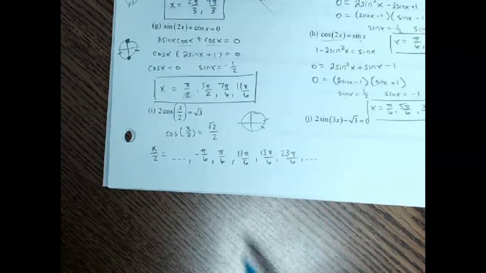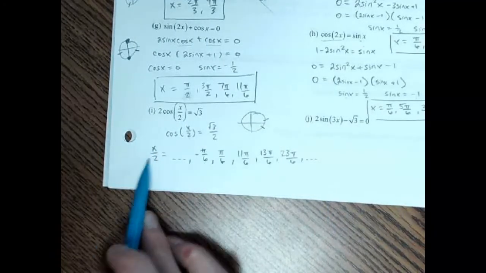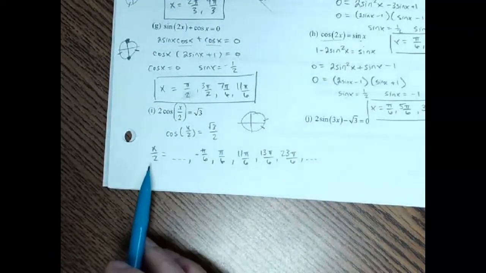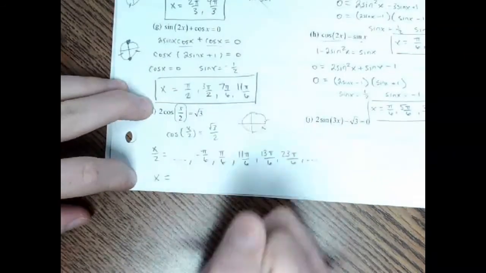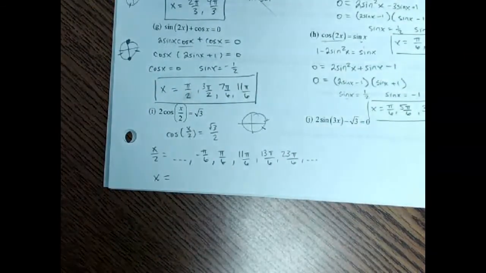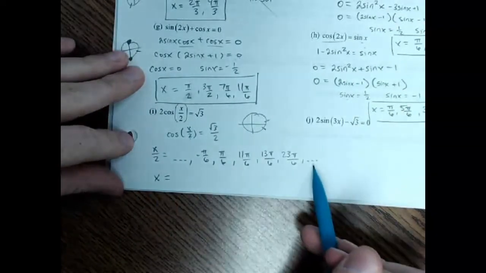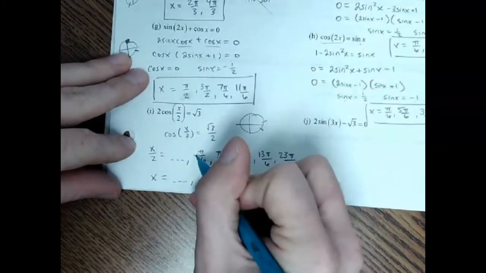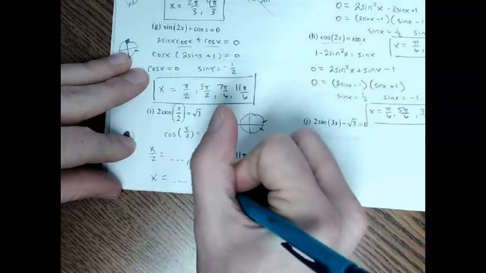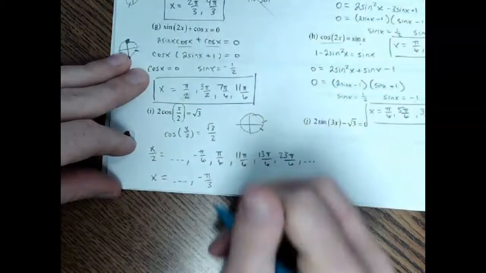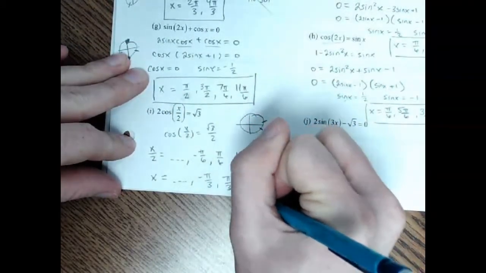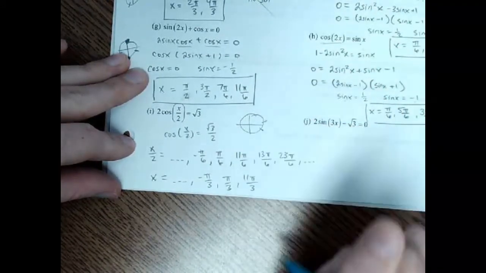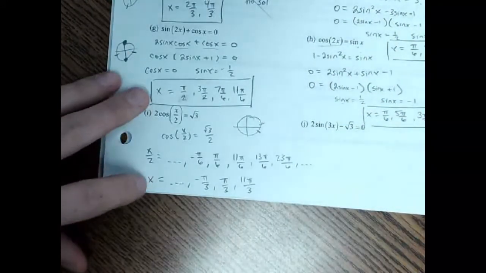The final answer is to get x equals, to get the values of x. We have x over 2. So what I need to do now is go from x over 2 to just x. Well, how you undo division by 2 is you multiply. So now I'm going to take this whole list and multiply everything by 2. So if you multiply by 2, 2 over 6 is just going to reduce to a third. So this list is going to stay pretty much the same, except all of the denominators, instead of them being 6's, the denominators will be 3's.